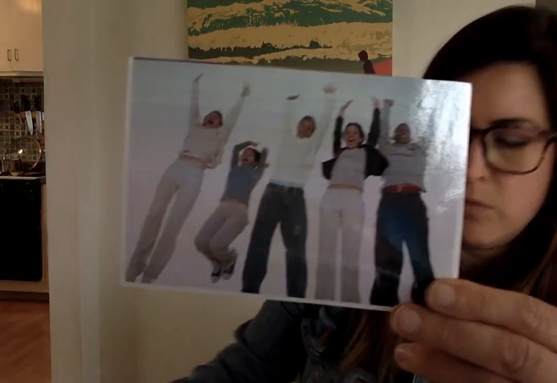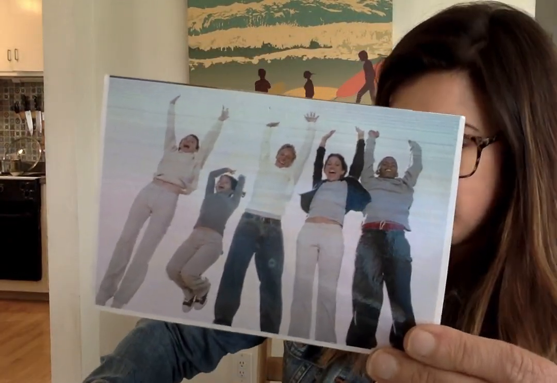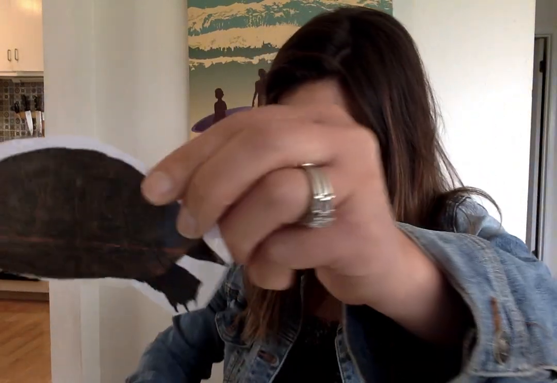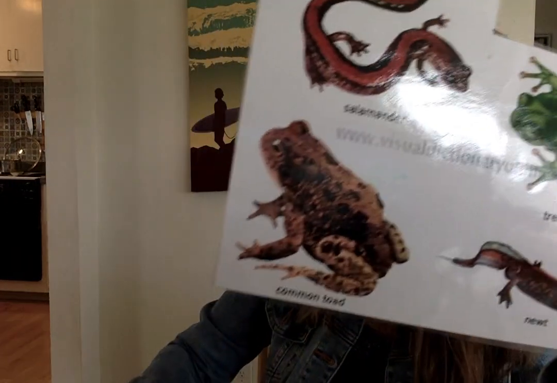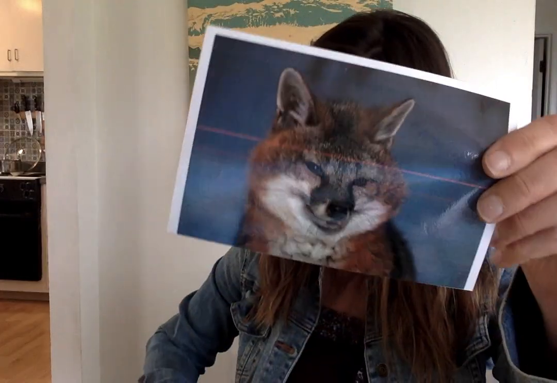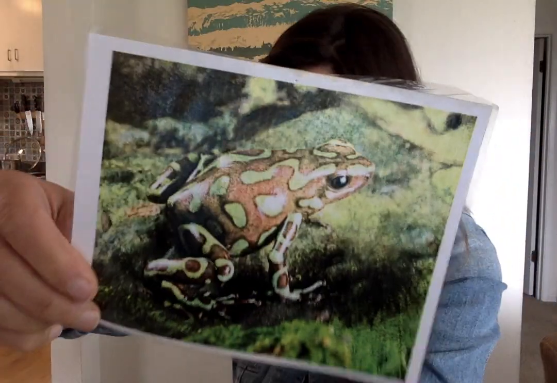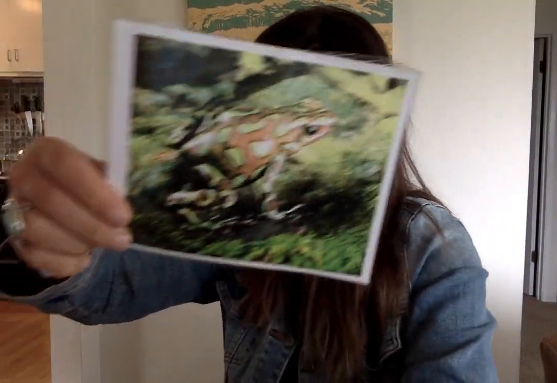If this is people, why would I be showing you a picture of people? We'll talk about that more, but for now I'm going to leave you wondering. There's so many different types of animals. Some of these animals you may have seen in California where we live.